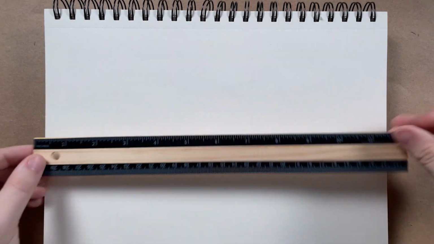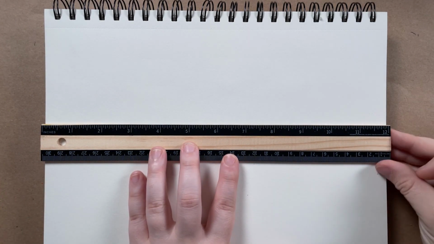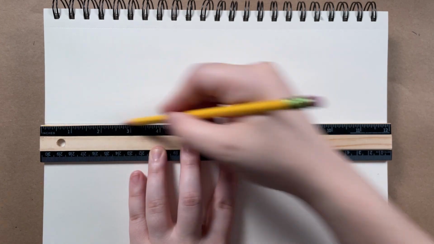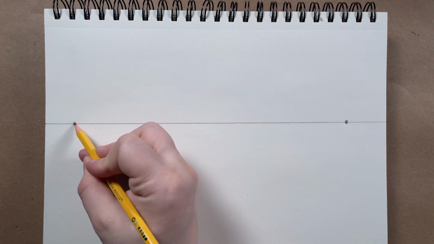First, let's start by drawing our horizon line. Remember that this straight line across your paper represents the eye line of the viewer, and the horizon is always horizontal. Next, we need to place two vanishing points on our horizon line. These points are where our perspective lines will converge.